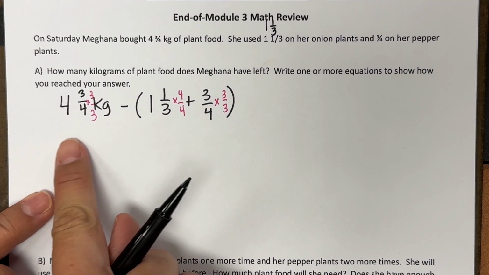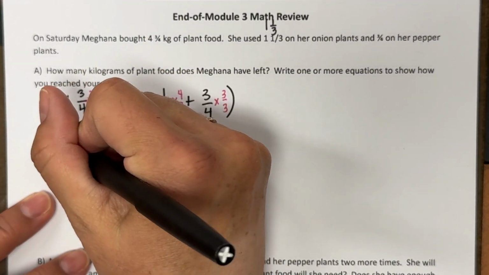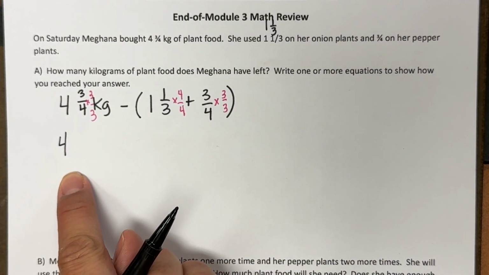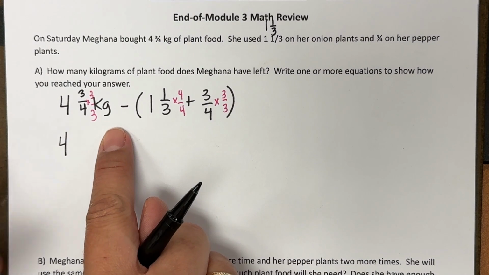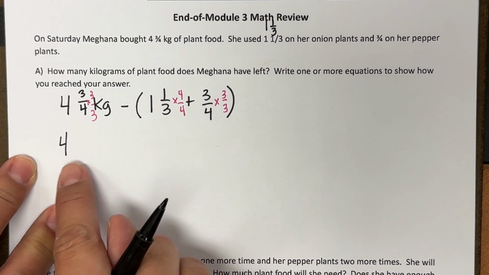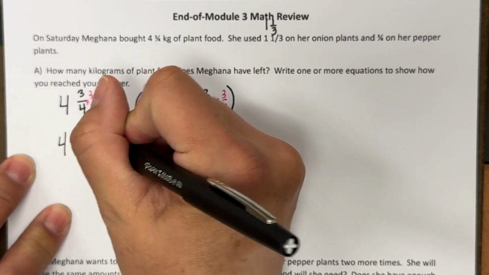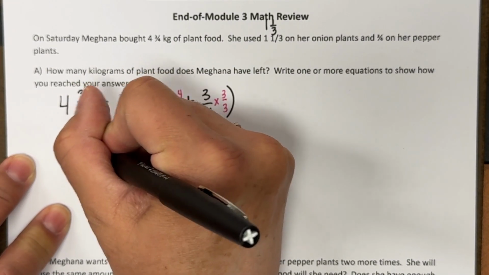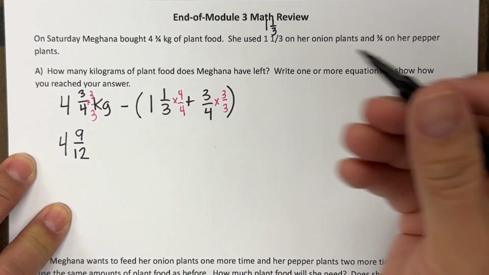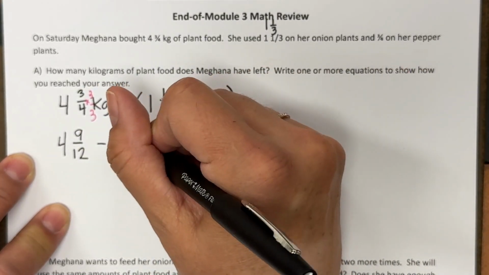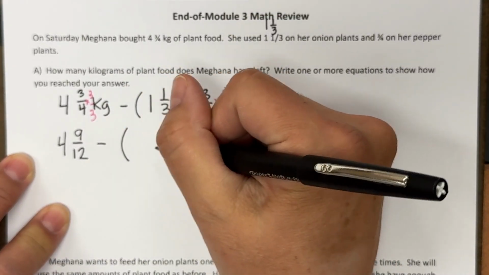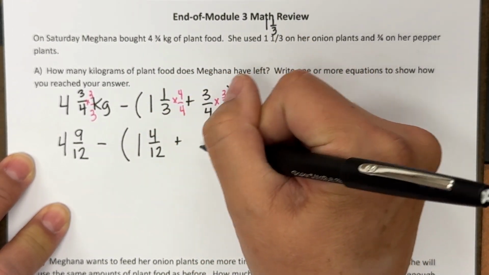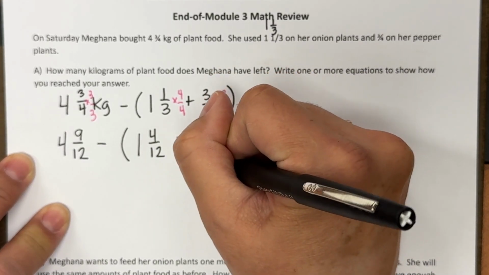Okay, so then we'll go ahead and do all of that. The whole numbers you don't multiply, okay? If you're multiplying it by 3/3, that's basically 1, so don't worry about that. Just bring the whole number down. And then you're going to multiply 3 times 3, 4 times 3. So you have 4 9/12. And then you have 1 4/12 plus 9/12.